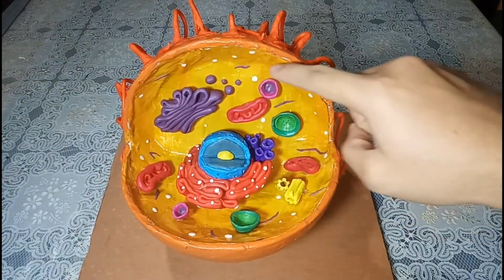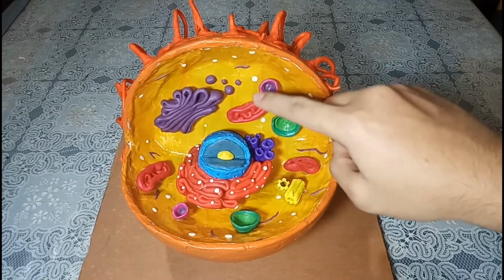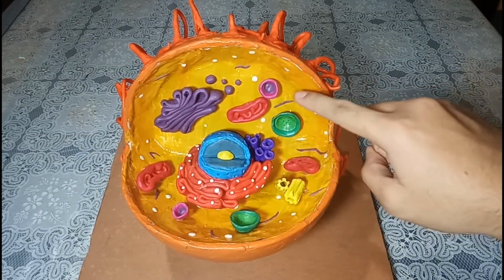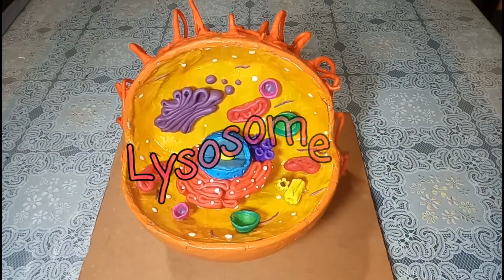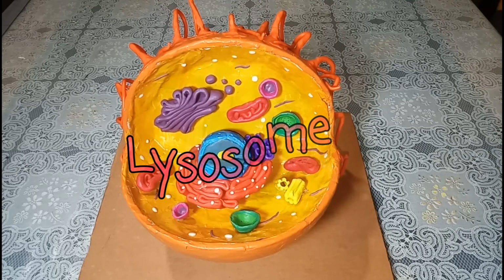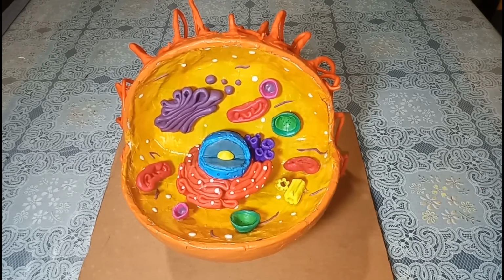This round-shaped, membrane-bound organelle here, this pink part, is called lysosomes. Lysosomes contain chemicals that break down materials within the cell. Lysosomes can also defend the cell from foreign bacteria or viruses that may target the cell.